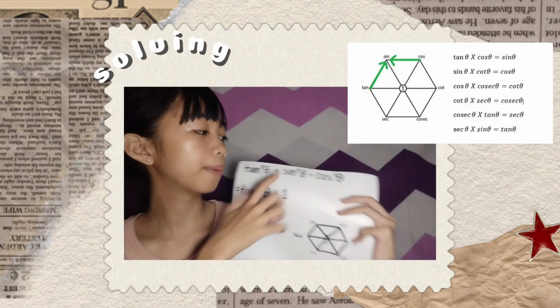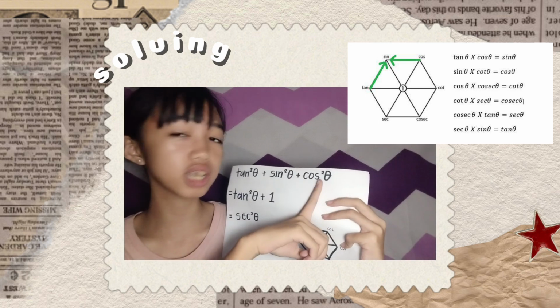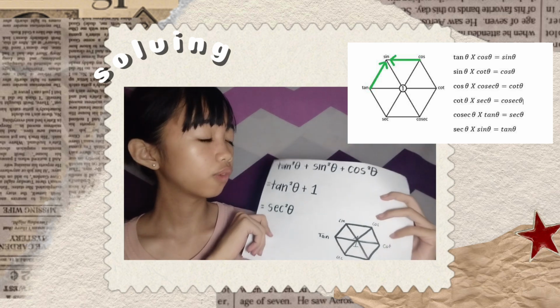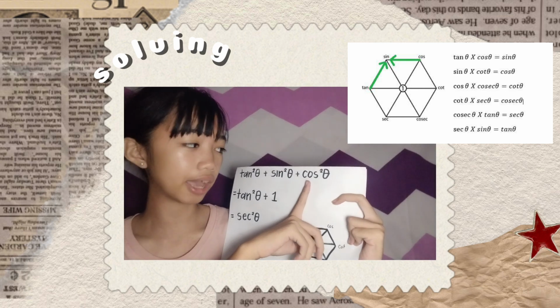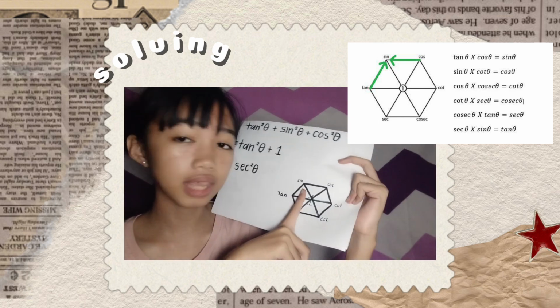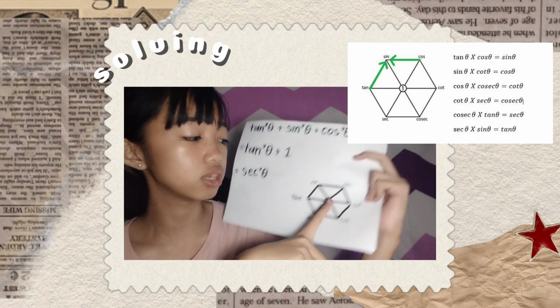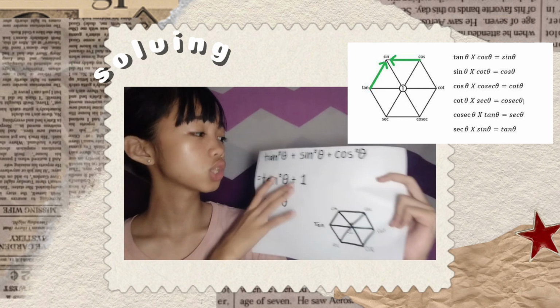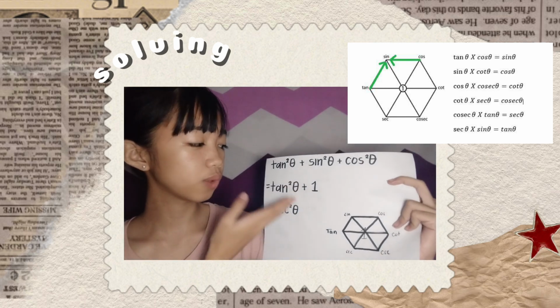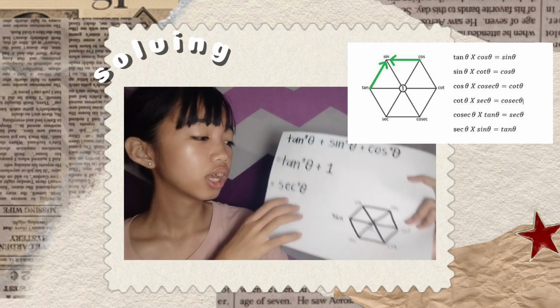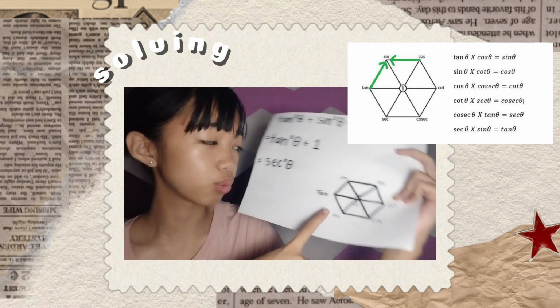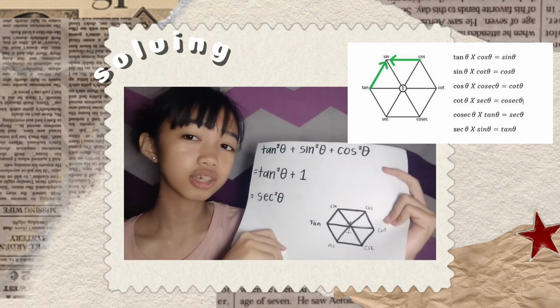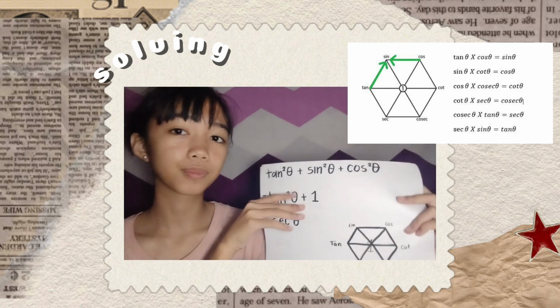Tangent squared theta plus sine squared theta plus cosine squared theta. First, we need to simplify sine squared theta plus cosine squared theta. Sine squared theta plus cosine squared theta is equal to 1. So we have tangent squared theta plus 1. Tangent squared theta plus 1 is equal to secant squared theta. So the answer is secant squared theta.